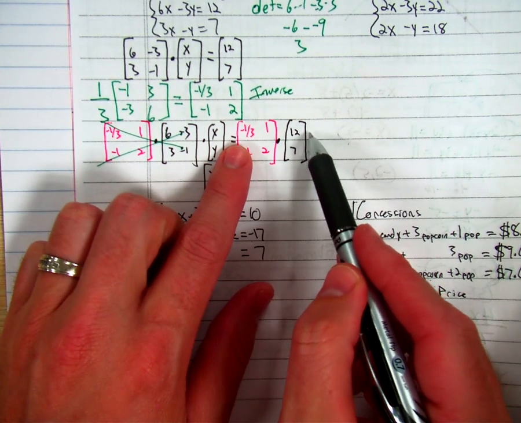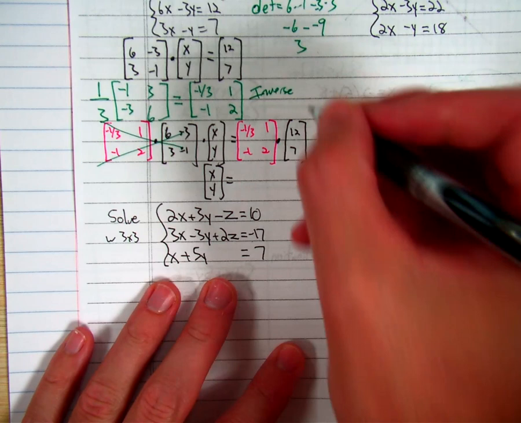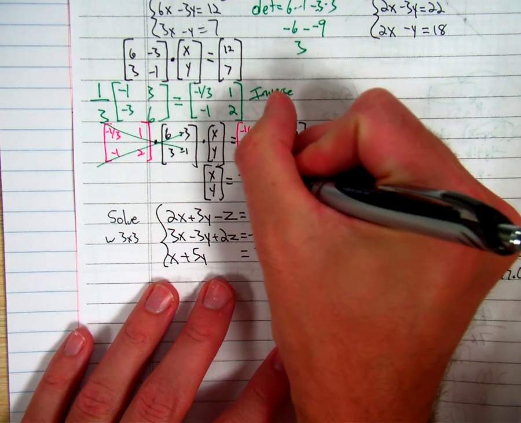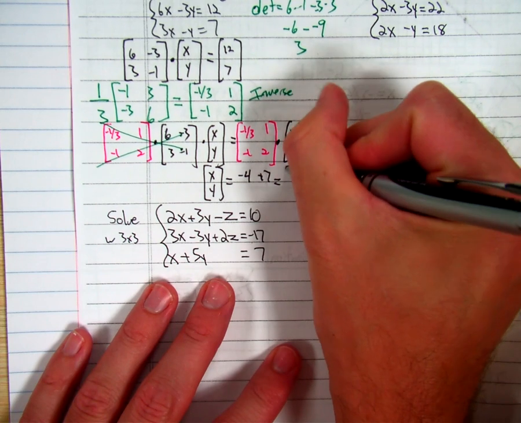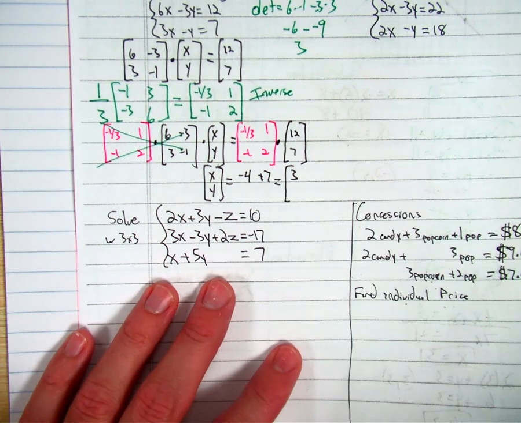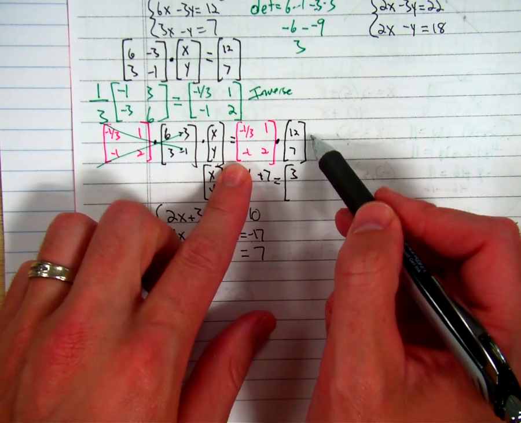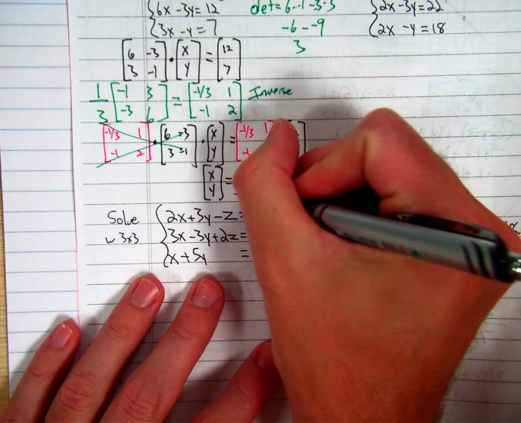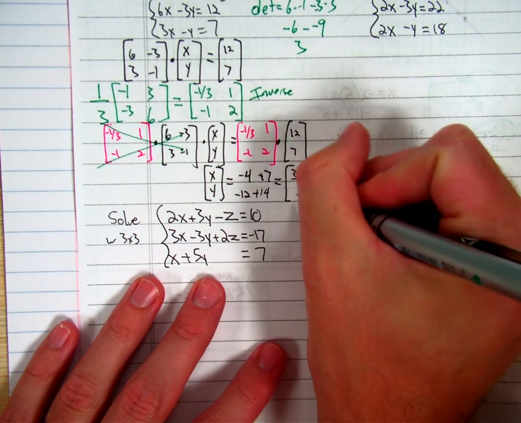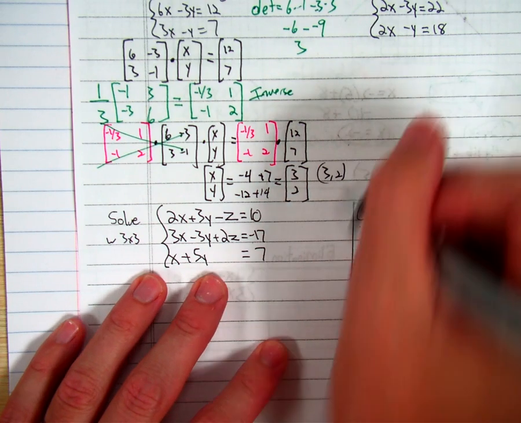So we're going to have negative 1/3 times 12 and 1 times 7. Negative 1/3 times 12 is negative 4 plus 7 is 3. Row times column, negative 1 times 12, 2 times 7, that's going to be negative 12, and a 14 for a 2. 3, 2.